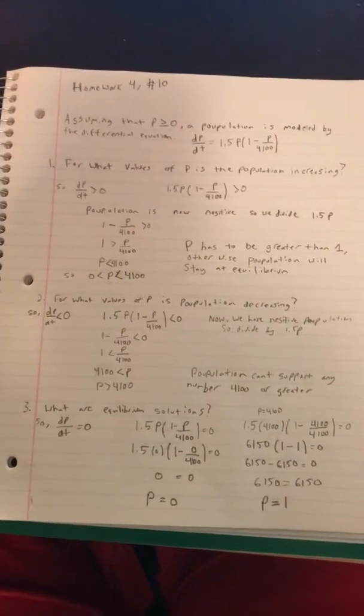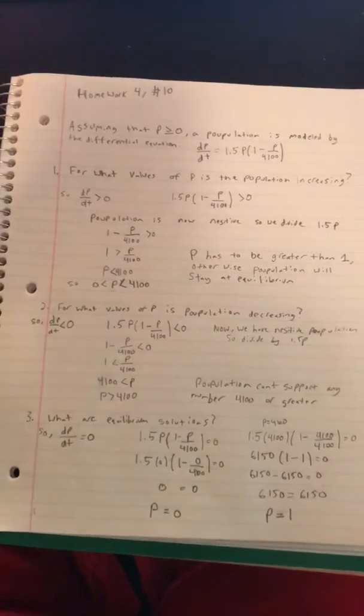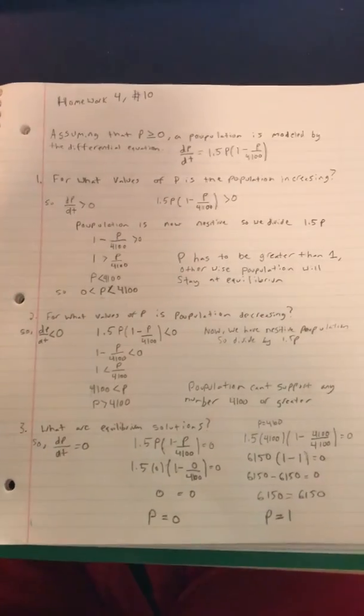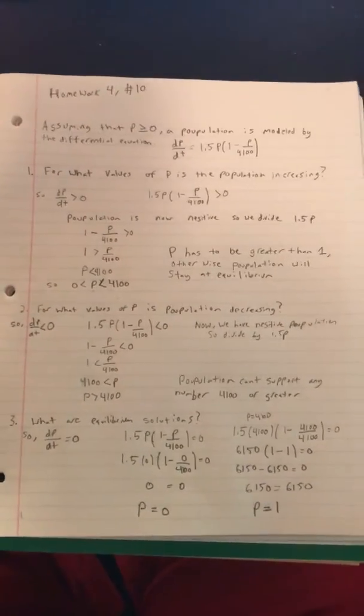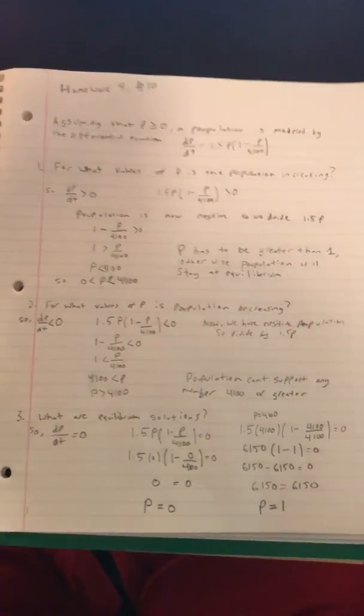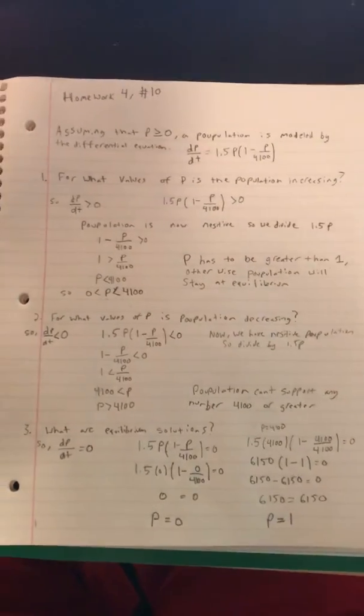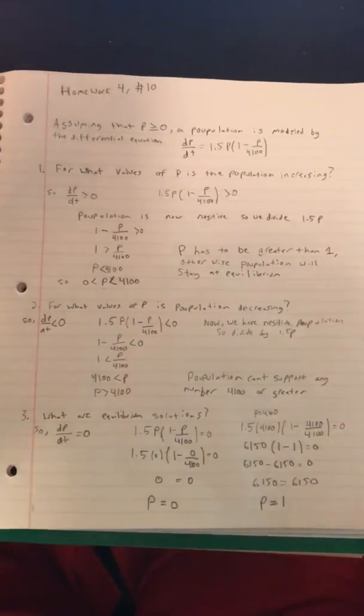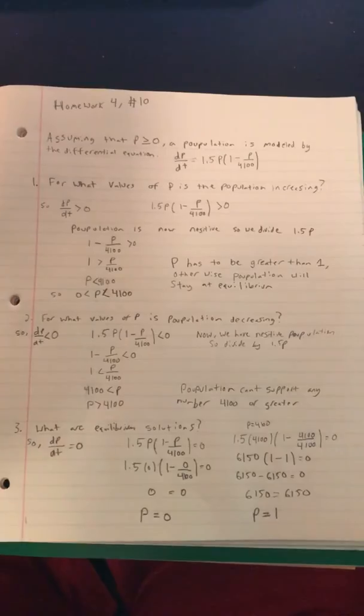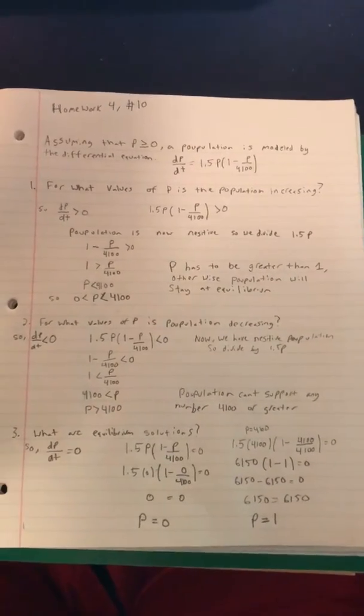Hello everyone, today we'll be solving problem number 10 from homework 4. I originally had a bit of trouble with this problem, but I eventually figured it out, and hopefully my explanation will help any of you that might have had trouble with it originally.